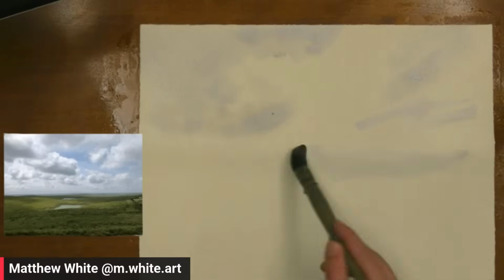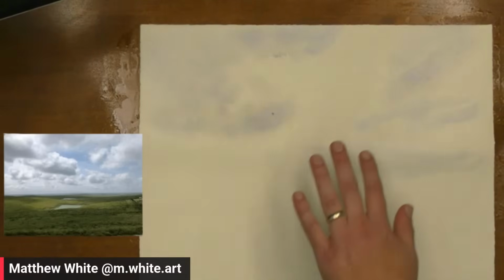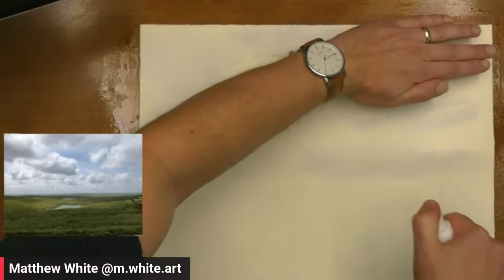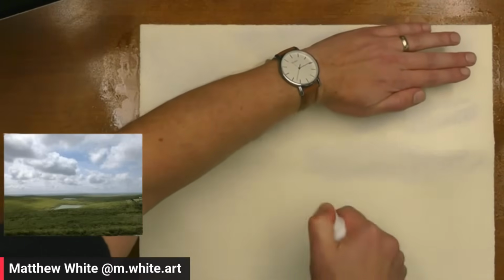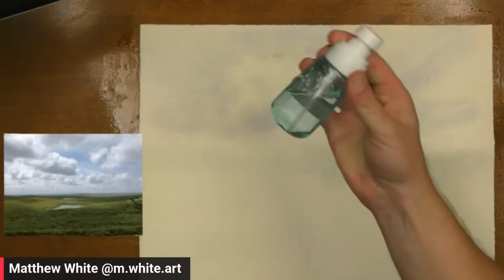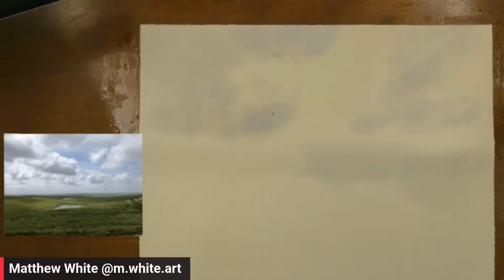So even down here, I can see I'm getting some hard edges. I'm going to dampen the paper a little bit more. A spray bottle is a handy tool to have. I got one right here.